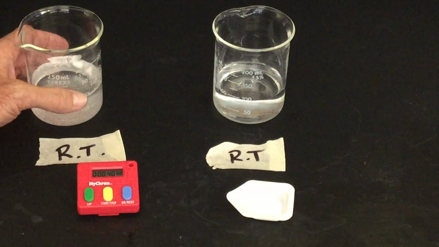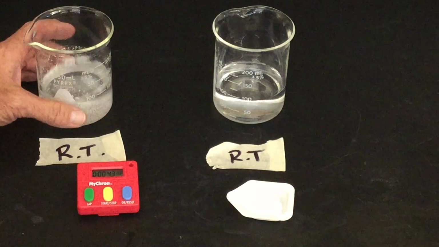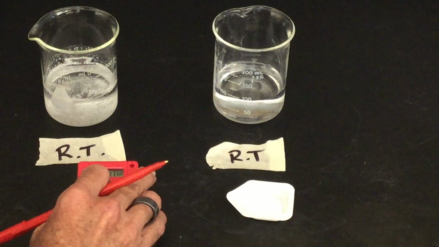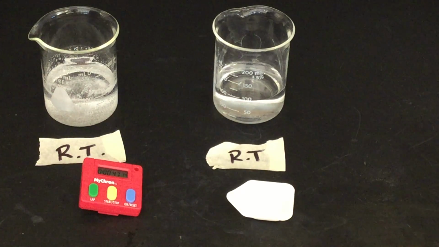Almost dissolved. There's still a couple pieces. They're beginning to break up. Okay, and that's about it. So it's 48 seconds.